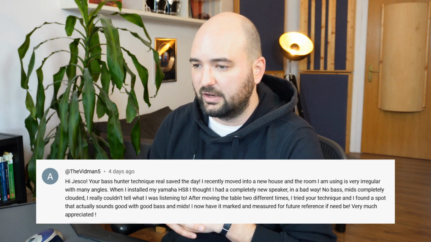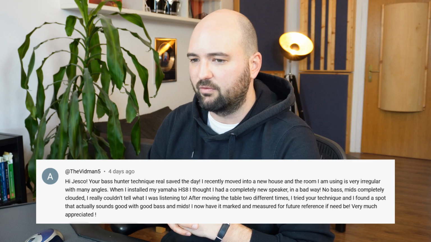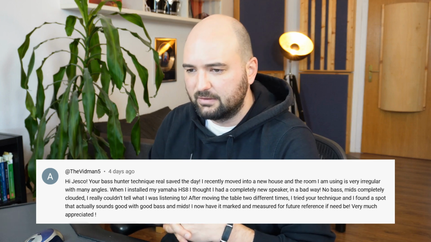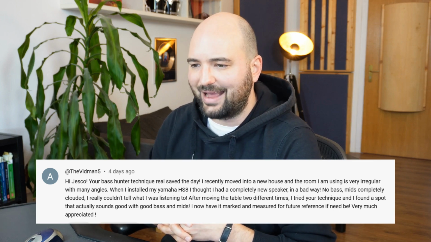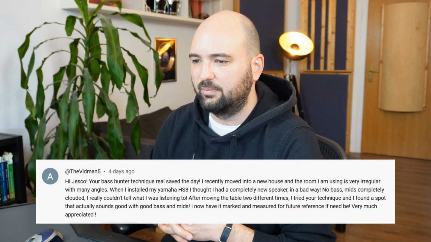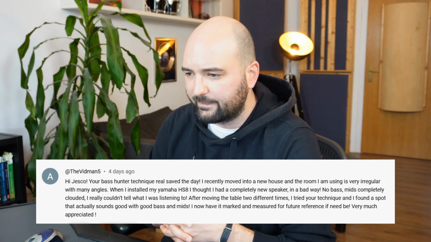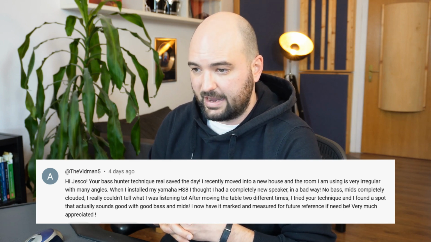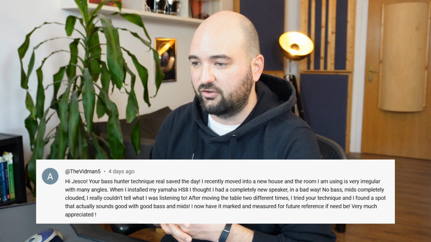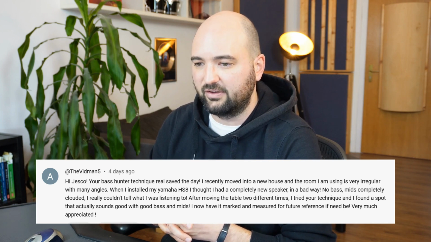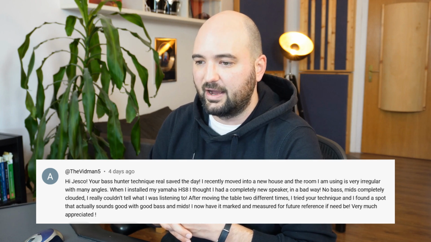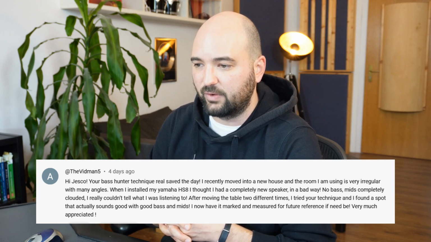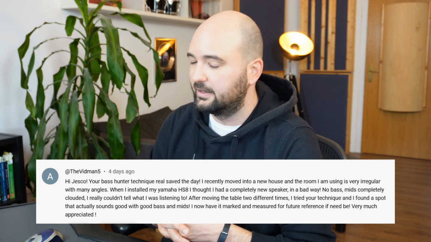I recently moved into a new house, and the room I'm using is very irregular with many angles. When I installed my Yamaha HS8, I thought I had a completely new speaker in a bad way. No bass, mids completely clouded, I really couldn't tell what I was listening to. After moving the table 2 different times, I tried your technique and I found a spot that actually sounds good with good bass and mids. I now have it marked and measured for future reference if need be. Very much appreciated.